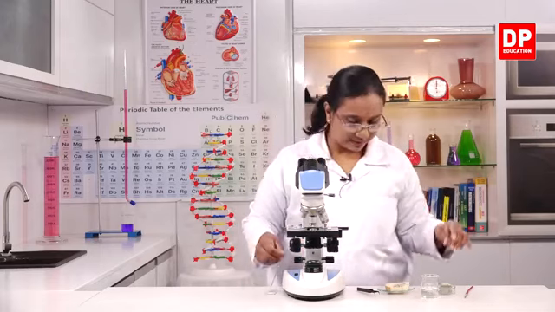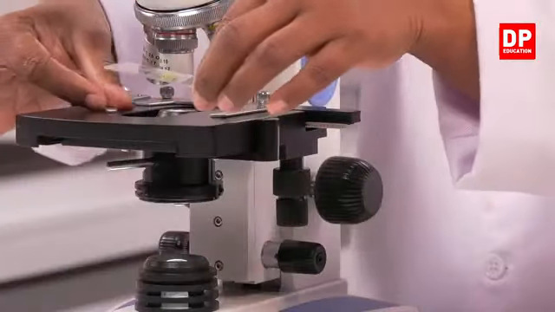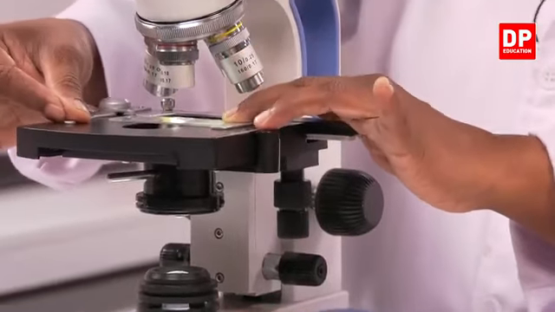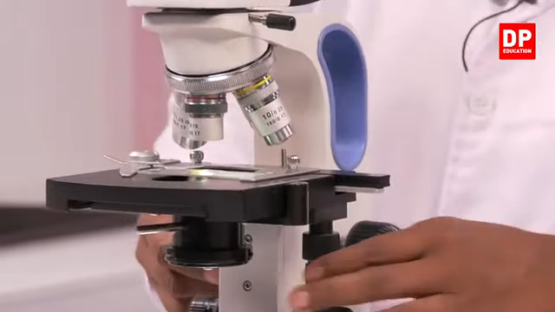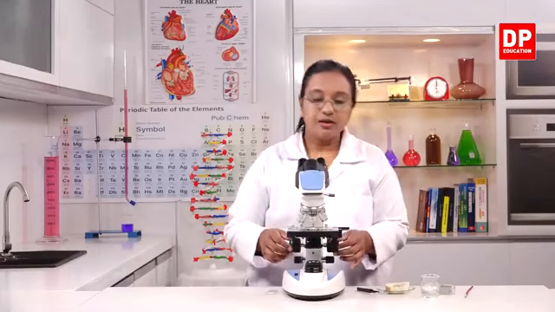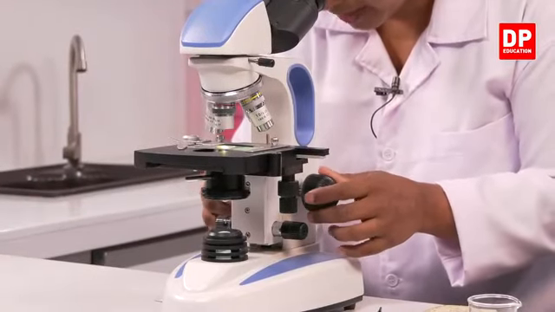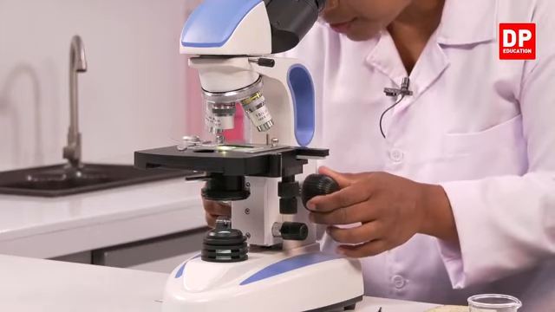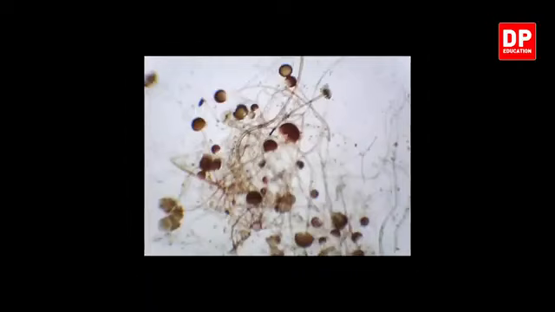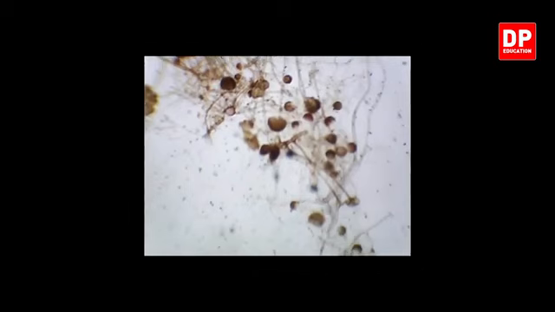So I'll remove whatever slide we have. We have to put it to low power, and here I make sure that the sample is in place with the light source. So now if we observe it through low power, can you all see the growth of fungus there? You can see that particular type of microorganism grown on bread. Can you all identify the shape of it?